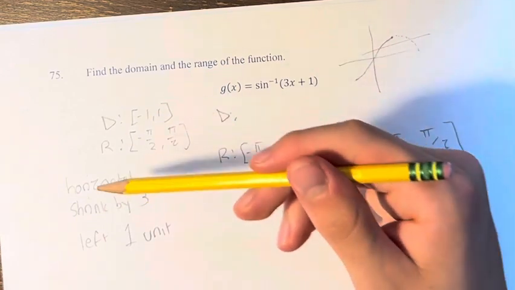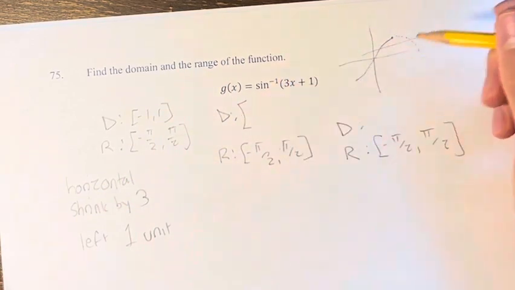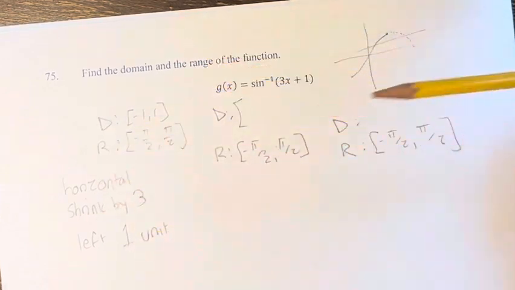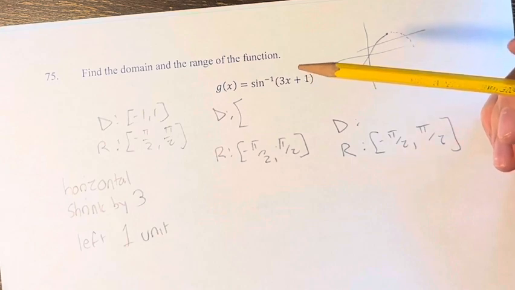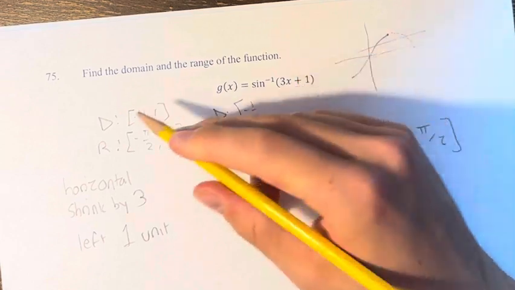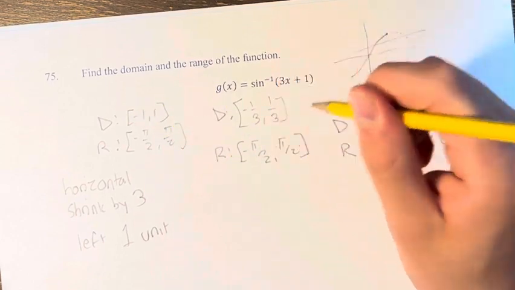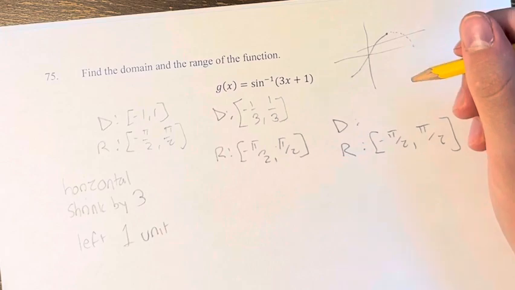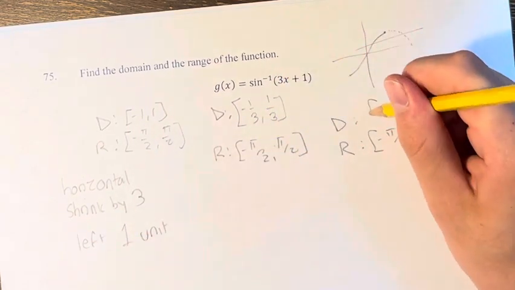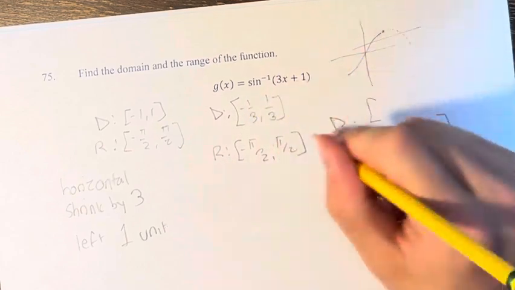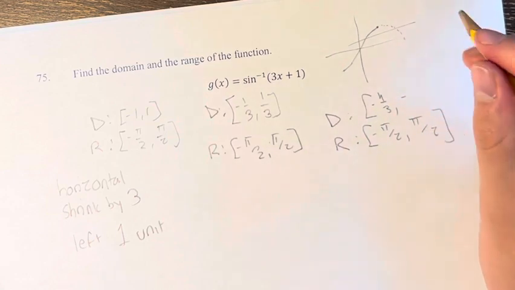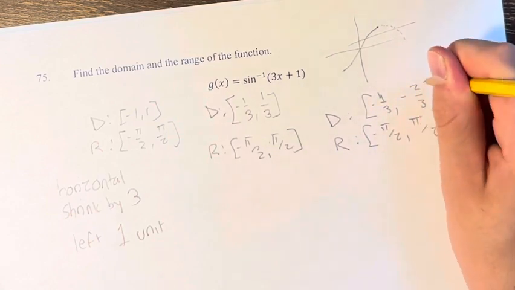So let's first of all horizontally shrink the function by 3. What does that mean? That means that every x value is going to be reduced by a factor of 3. So -1, the lowest value, becomes -1/3. 1, the largest value, becomes 1/3, and all the other values fall in between. Then we're moving it to the left 1 unit, which means the domain has to go down by 1. So -1/3 minus 1 is -4/3, and 1/3 minus 1 is -2/3.